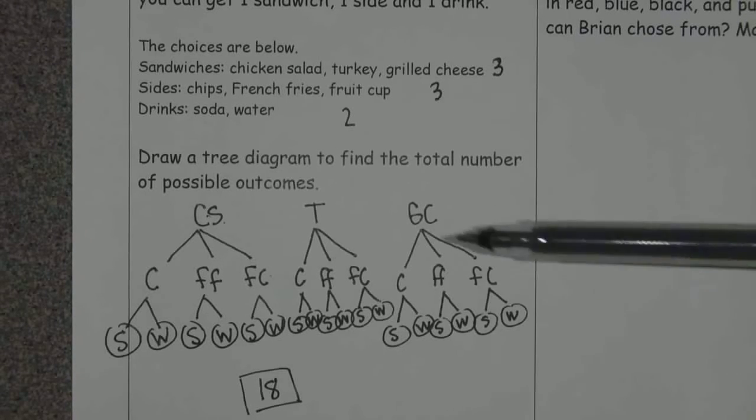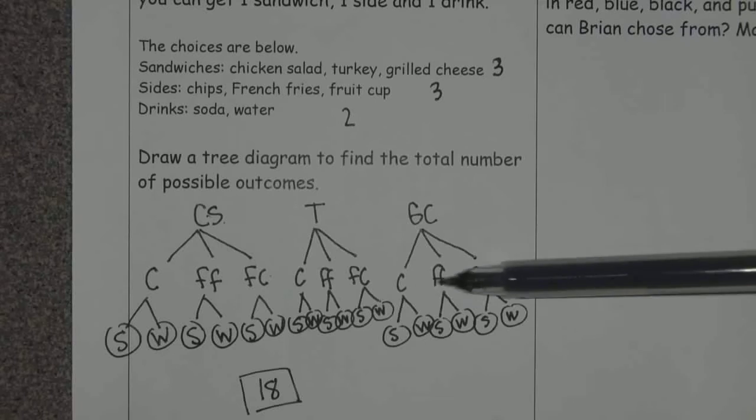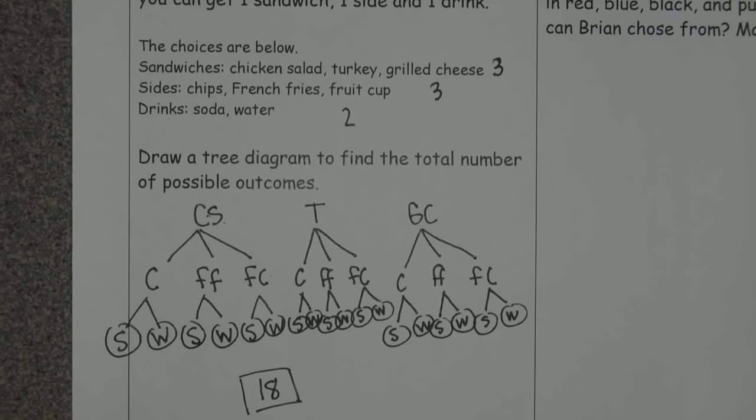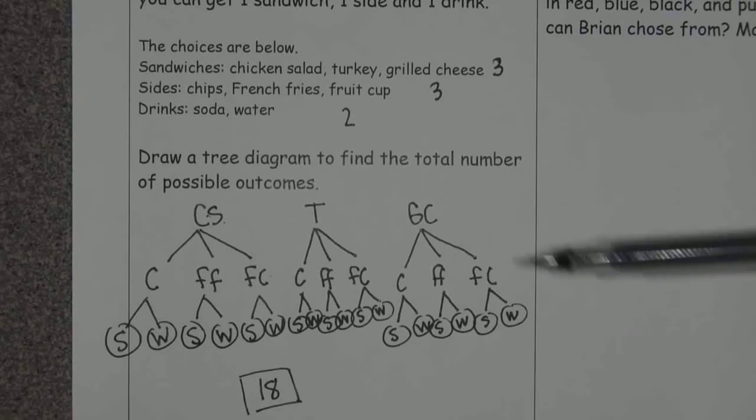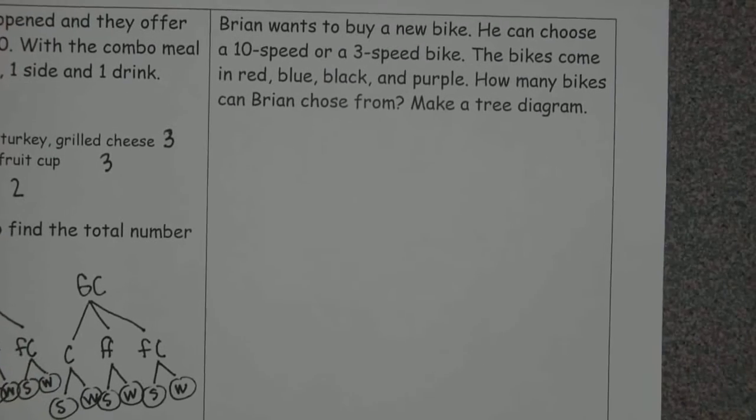So sometimes on today's assignment, I make you draw the tree. Sometimes I just ask you for the answer. If I ask you for the answer, wouldn't it make sense that it would be easier just to multiply those numbers together? If I ask you for the tree, then you have to draw the tree. But all right, next example.